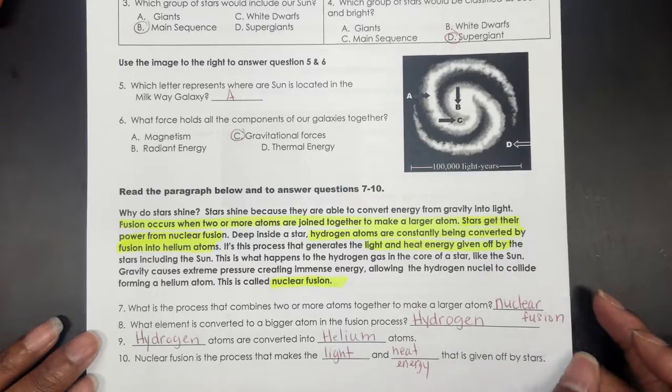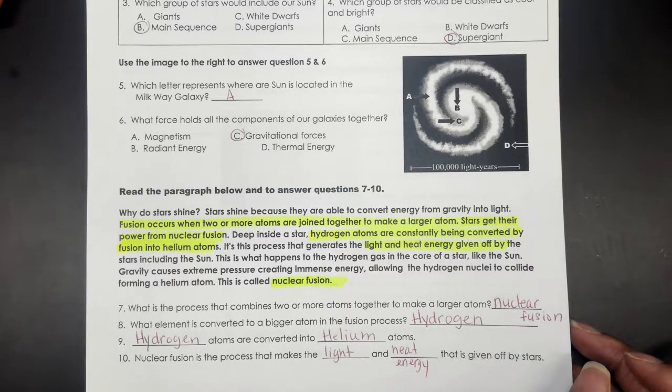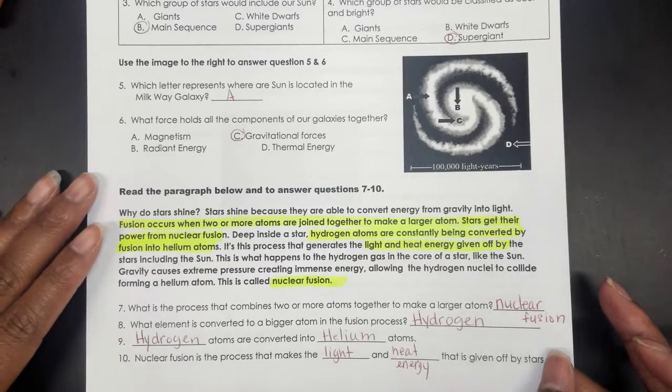Okay, does everybody have this? So we got 15 minutes. I need to get through 4 pages. I want to make sure I can explain it and give you the answers.